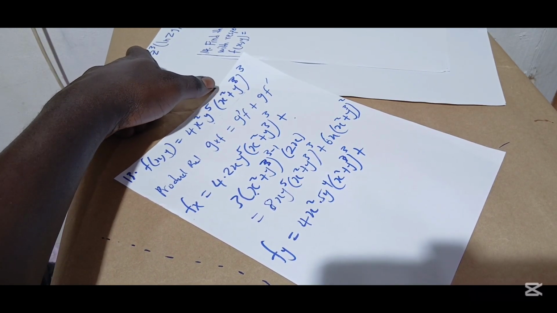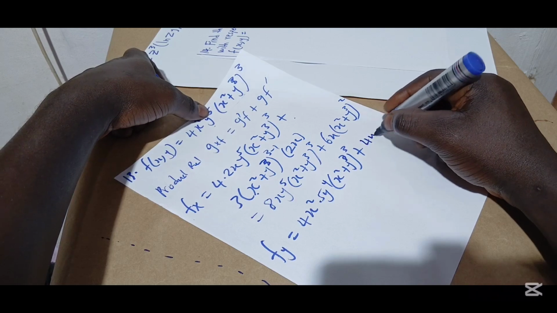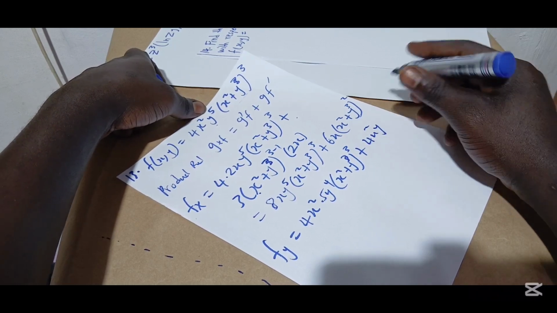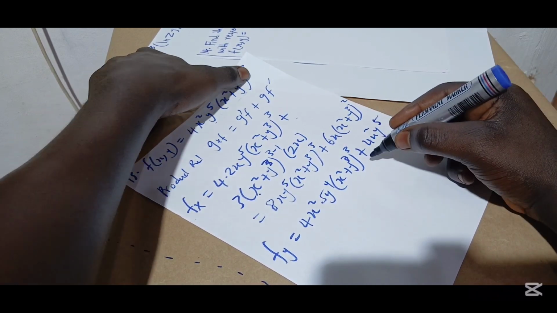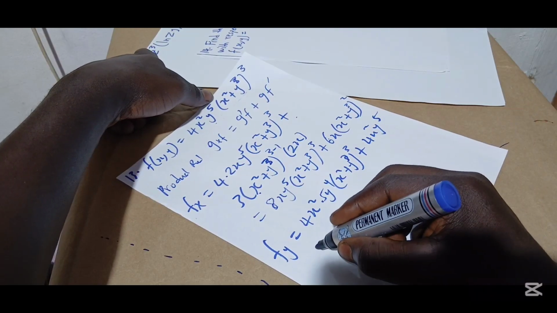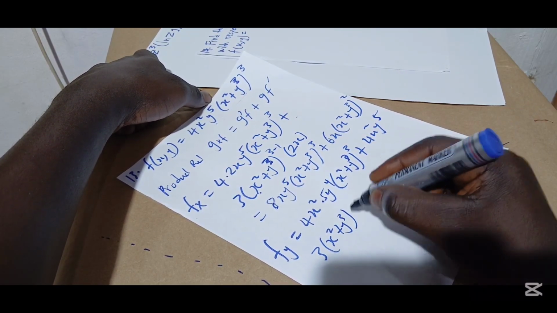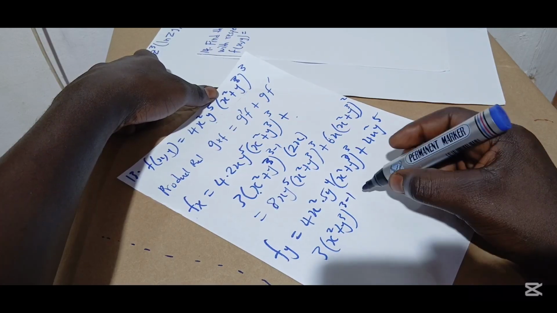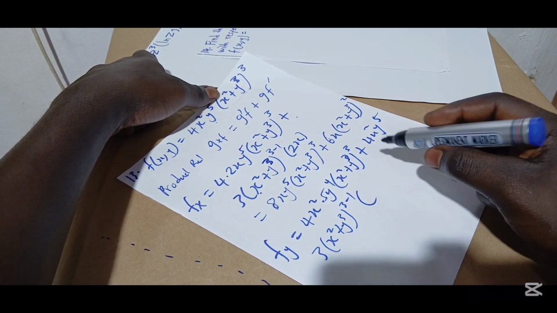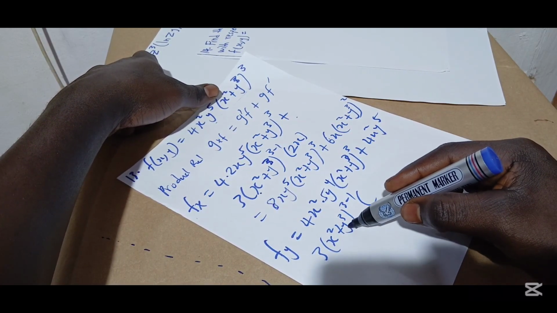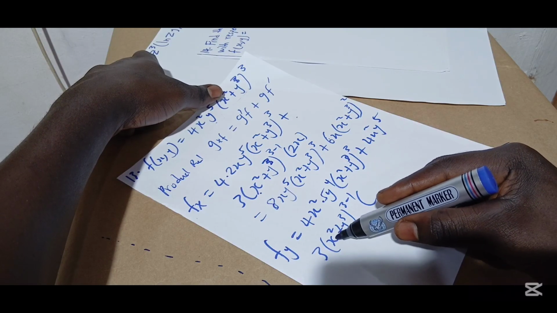So let's say we have the first one to be 4x squared y to the power 5. Differentiating this, we're going to use the chain rule. So we multiply everything by the power, write what is in the bracket, and the power is going to be decreased by 1. So now we differentiate what is in the bracket. In this case, we are doing it with respect to y, and a term that does not contain y goes to 0.